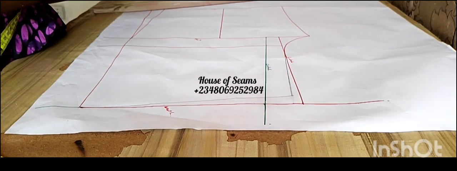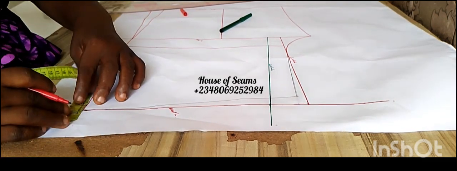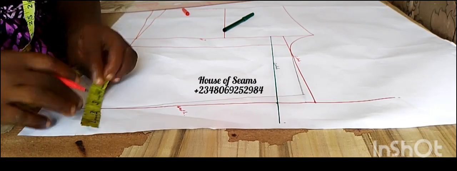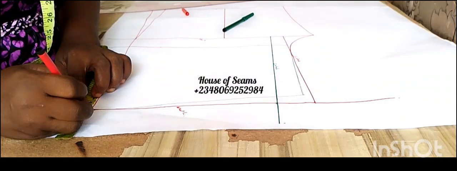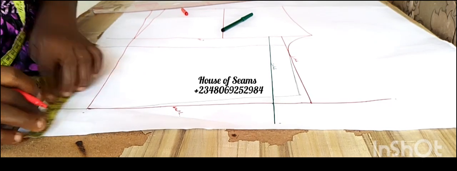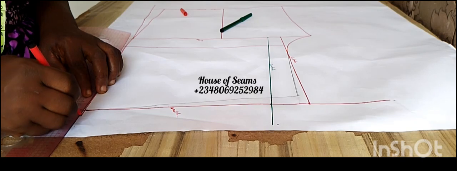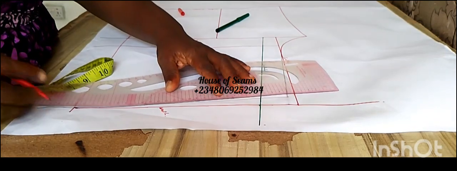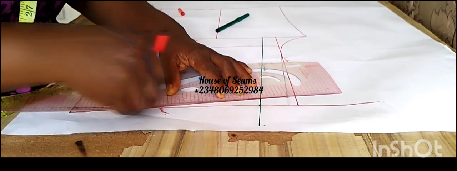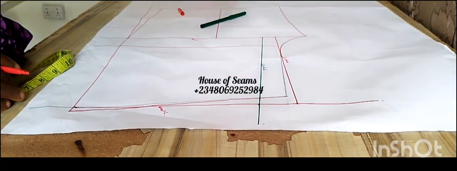Then let's not forget, at the side here, you have to come up by half inch from the first line here. This is the outer line for the front. You have to go up by 0.5 inch here. You are going to connect it straight. Then you are going to connect it into the one that you came down with. I hope you get my point. You know we came down by 1 inch here, you connect it into it like that.